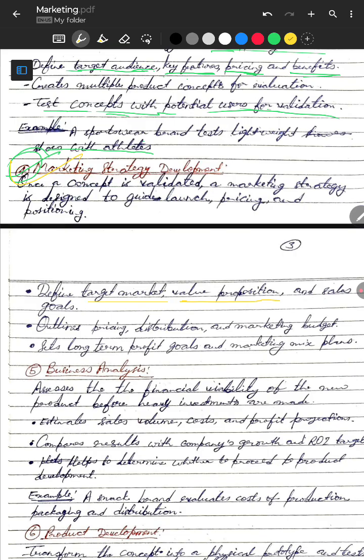These all come under marketing strategy. It outlines pricing, distribution, and marketing budget, and sets long-term profit goals and the marketing mix plan. Basically it is all about the marketing mix plan according to the company's policy.